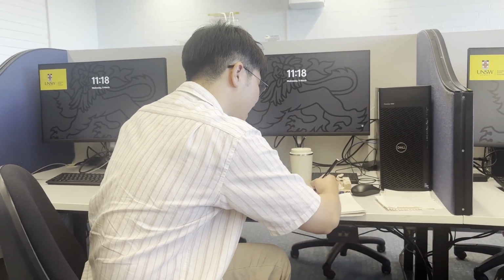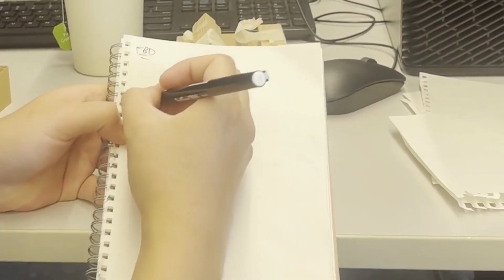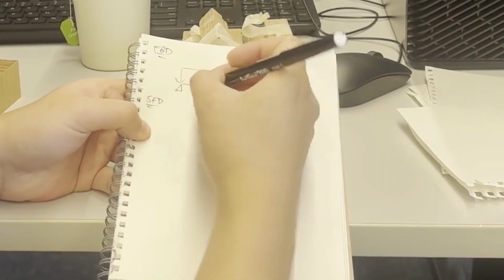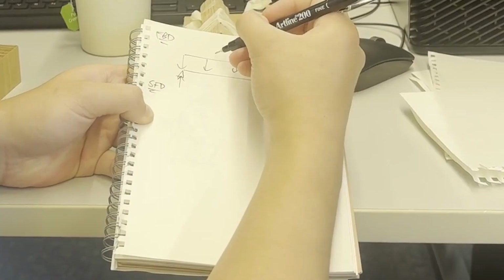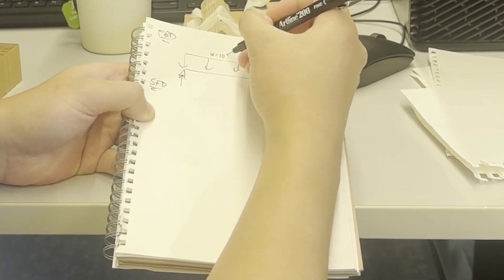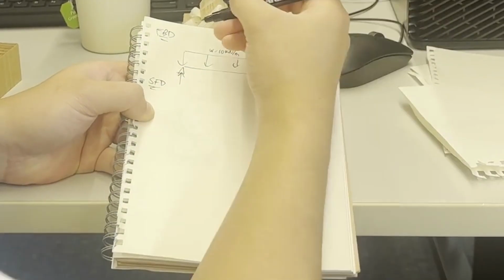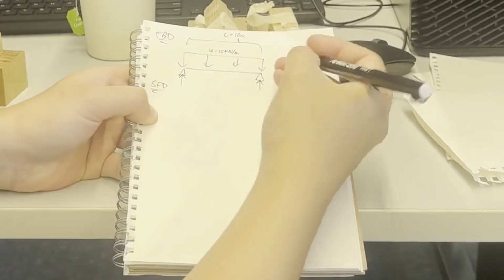So basically that's a free body diagram. For the shear force diagram, if you remember, you have the reactions. Let's do very clean numbers: W is 10 kilonewtons per meter, and the whole thing is L equals 10 meters, just for the sake of example.